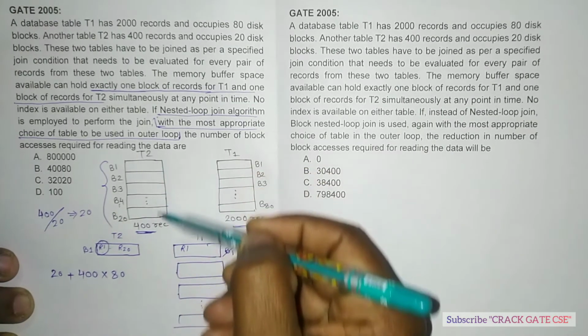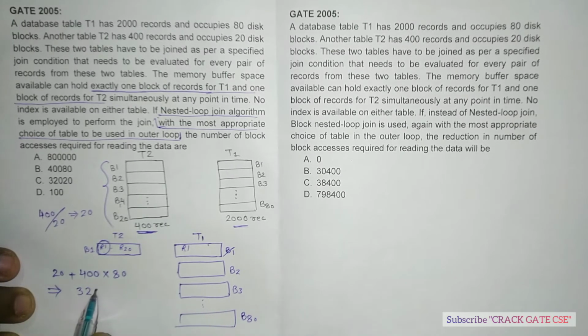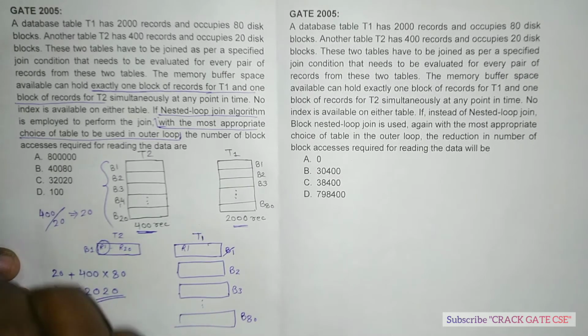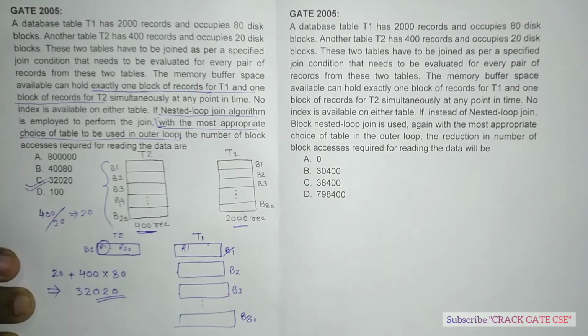So 20 blocks of T2, then these blocks to be accessed 400 times, because overall there are 400 records in this T2. So just try to solve it and you will be getting it as equal to 32,020. So this is the answer for this first question. So C is the right answer.